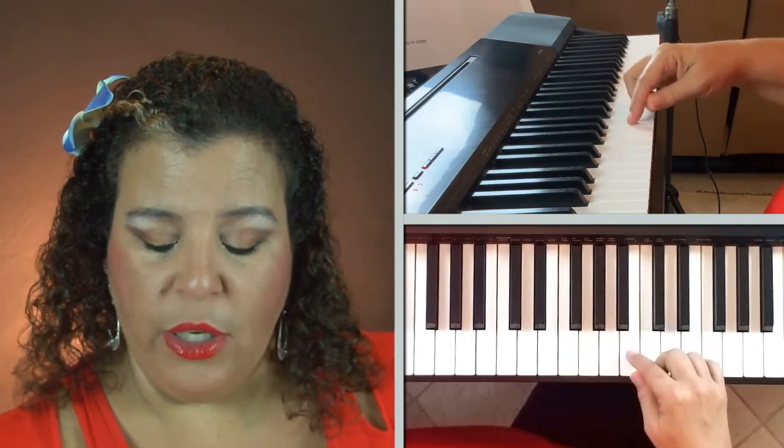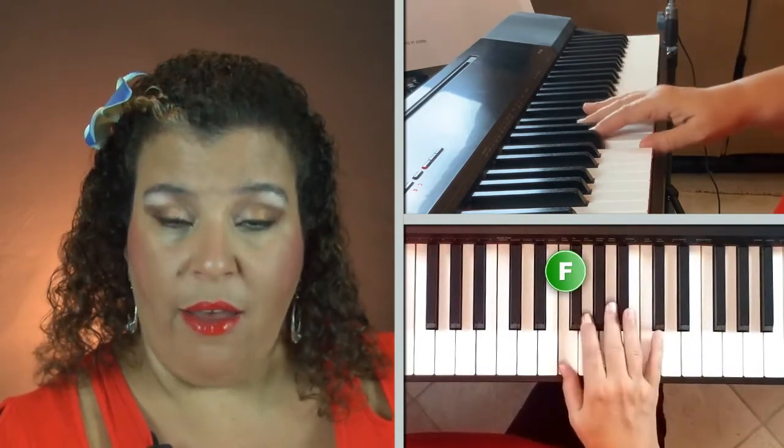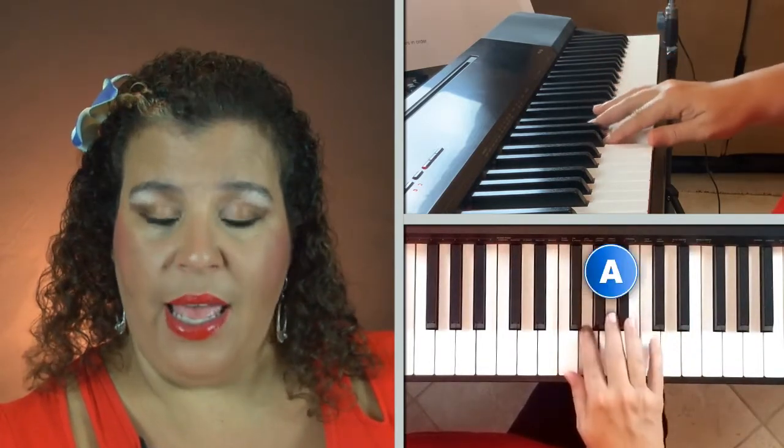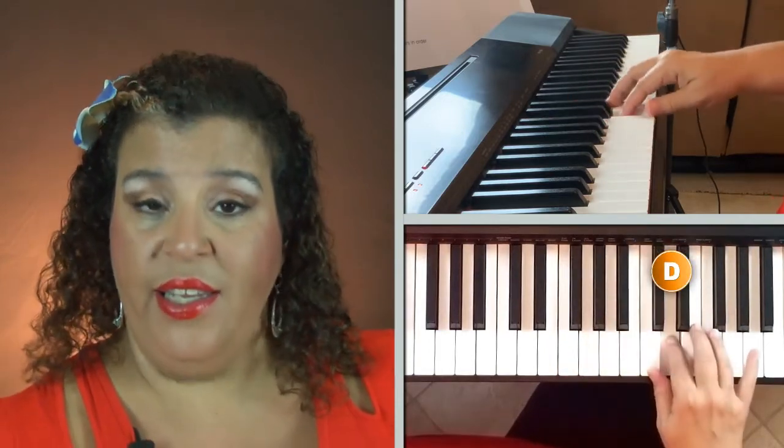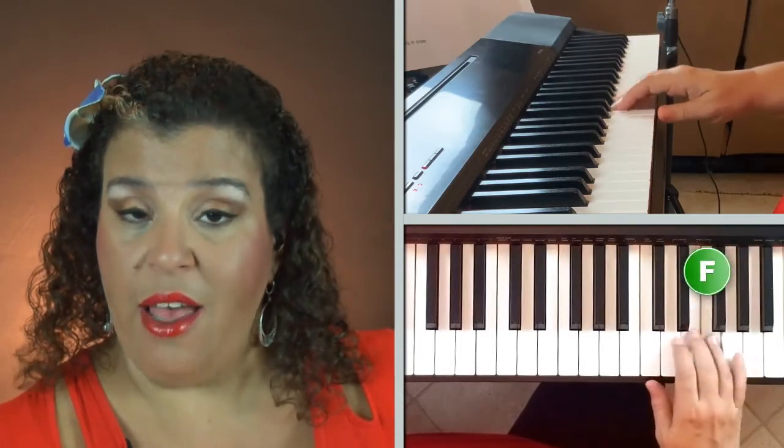But in our particular F scale that we're doing right now, we're going to be using this black note here, which is actually going to be considered a step down from the note B. So when we create our scale, it's F, G, A, B flat, C, D, E, and F.